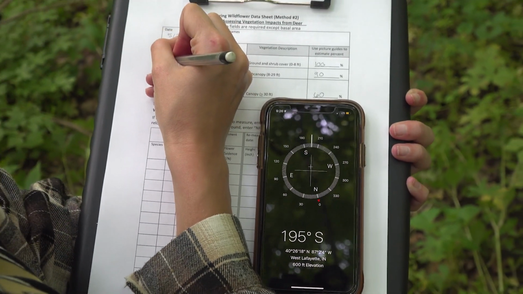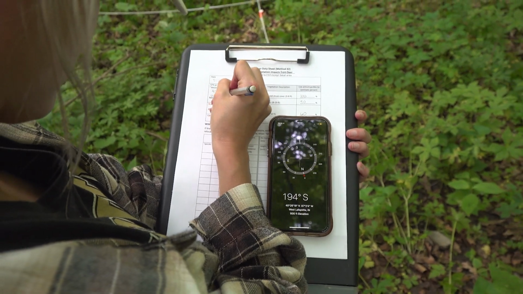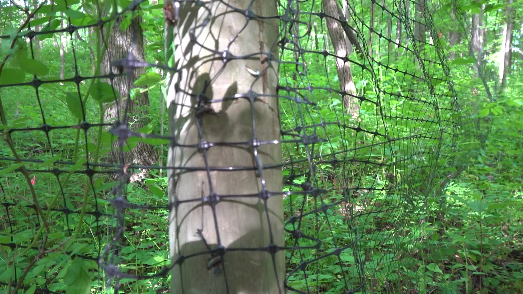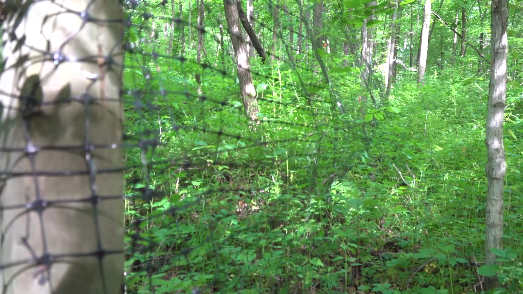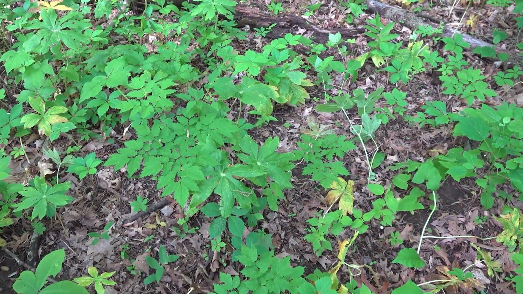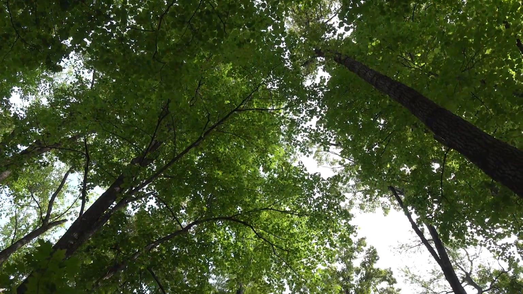Once we have recorded the height of all of our individuals, for our final step, we will fill out the rest of our data sheet. Using either a cell phone or GPS device, record the latitude and longitude from the center of the plot. Next, mark whether the plot is enclosed or protected from deer by circling yes or no. Then, you're going to visually estimate and record the % ground and shrub cover, subcanopy, and canopy cover. Finally, add the date, recorder names, and the plot number. If you wish to record basal area, you can do so.